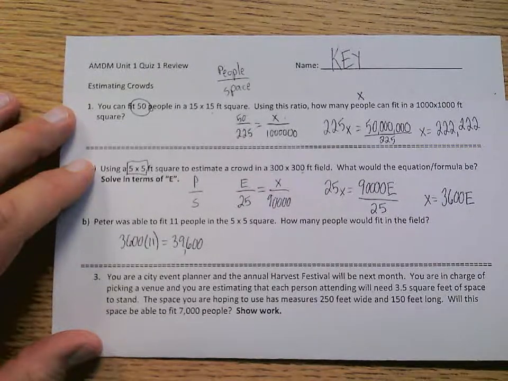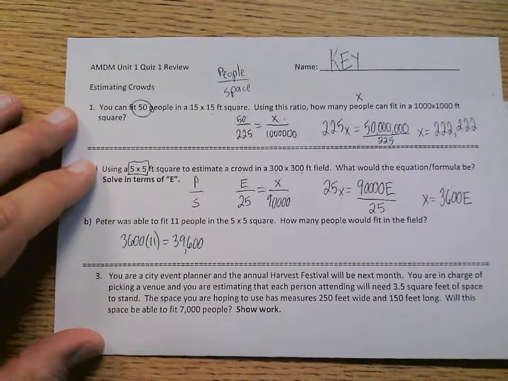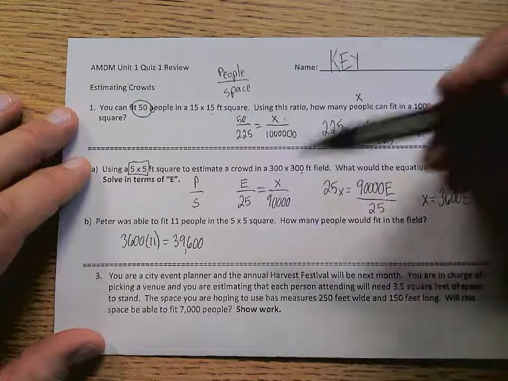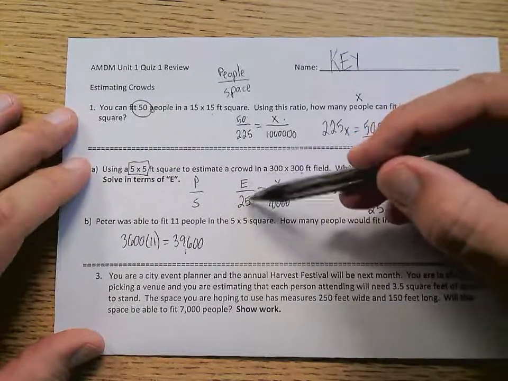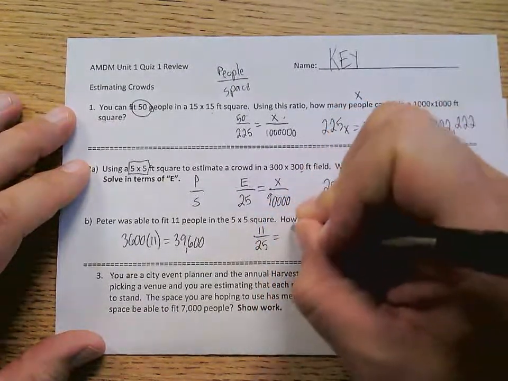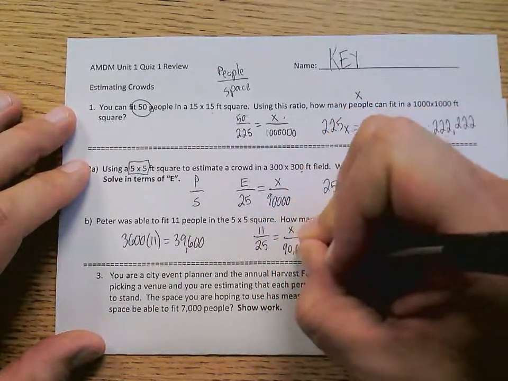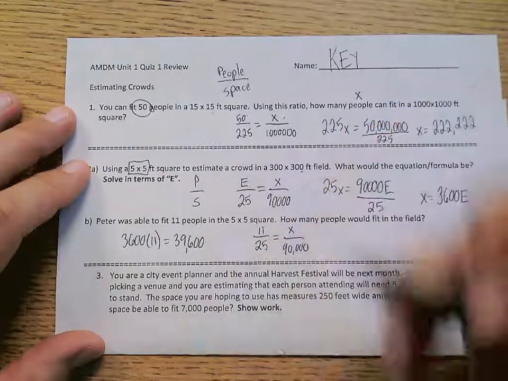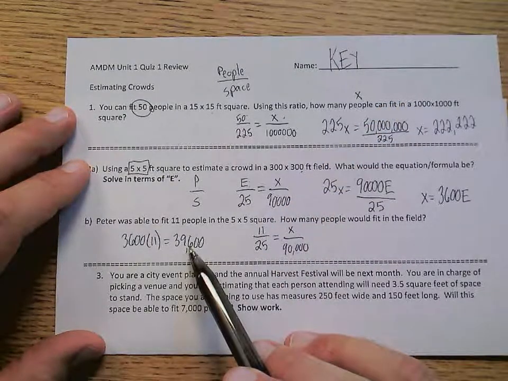But what you could also do is just create another proportion. So basically, rather than having E here, it would be 11. So you would say 11 over 25 is equal to X over 90,000. Cross multiply and solve, you're going to get this answer again. All right. Now, question number 3.